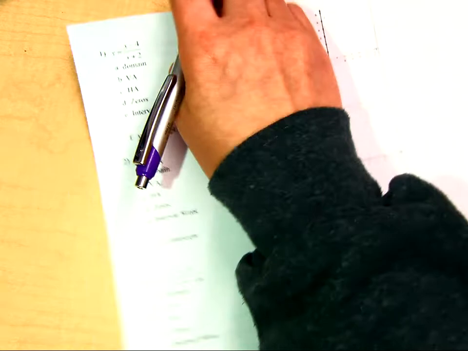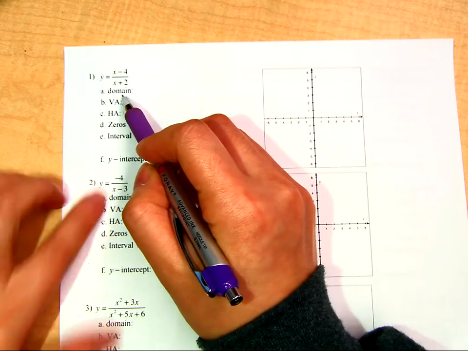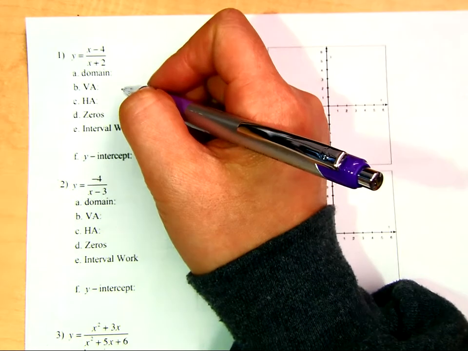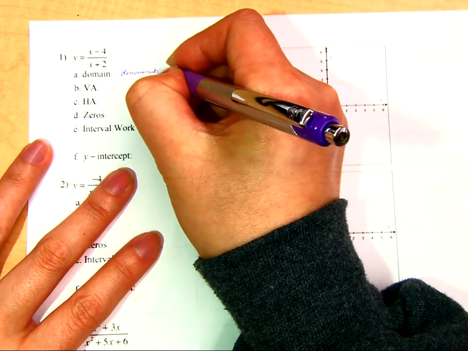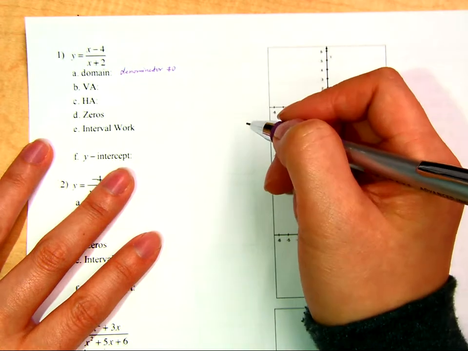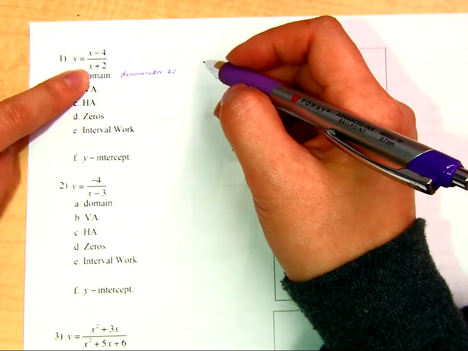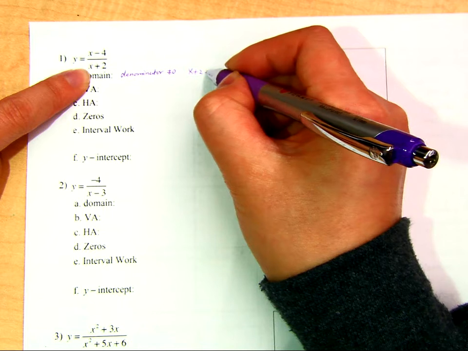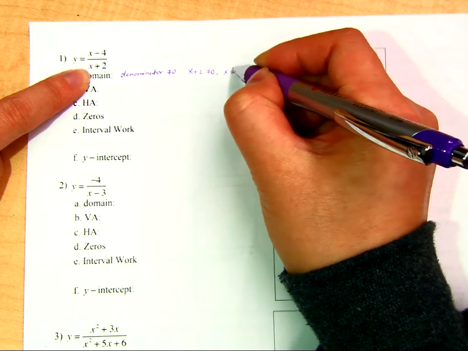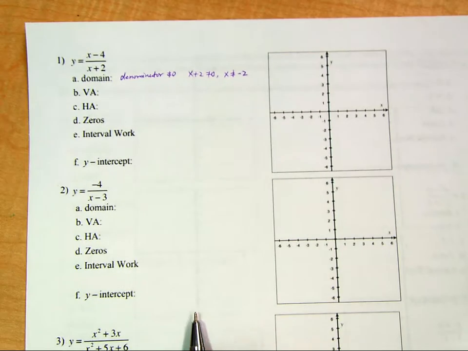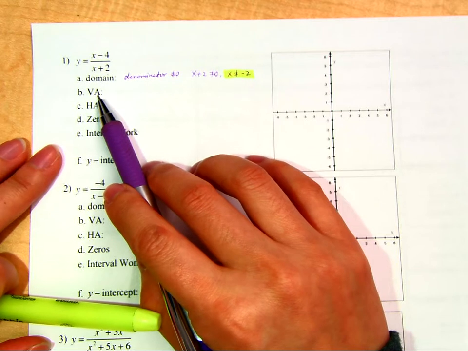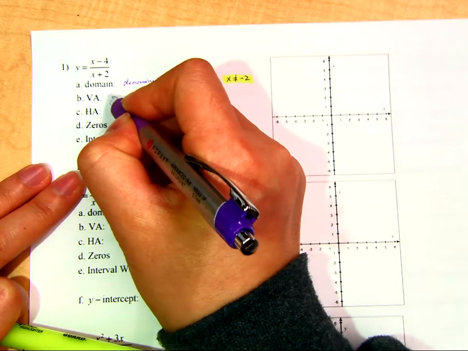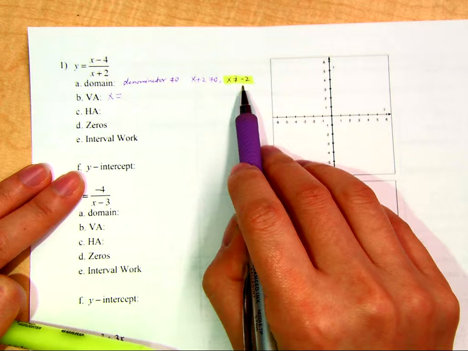First step, find the domain. The domain is always the denominator not equal to 0. That's how we solve this. For this problem, we say x plus 2 not equal to 0, so x is not equal to negative 2. That's how we find the domain. That's what we need, and I just show you the work. And the VA means vertical asymptote. The vertical asymptote is x equal to the number you have over here.